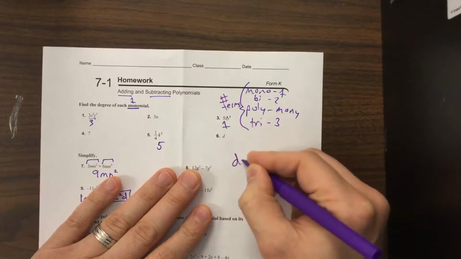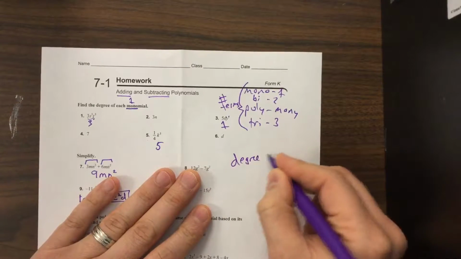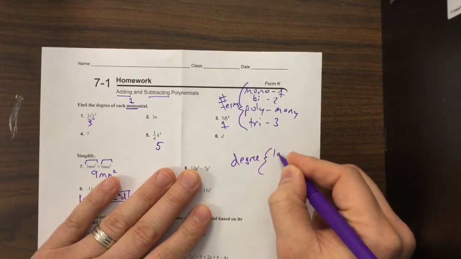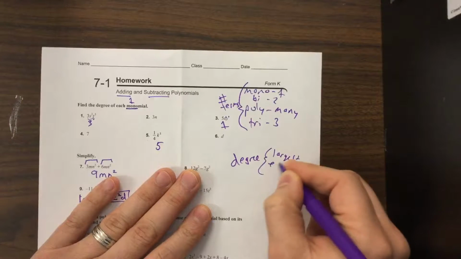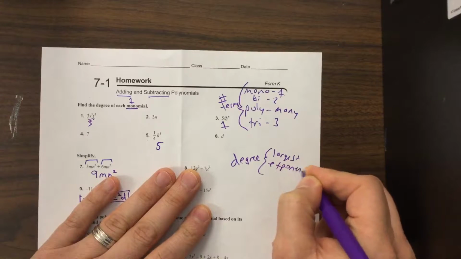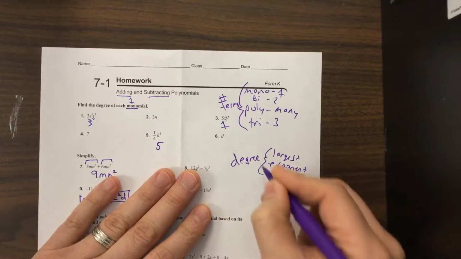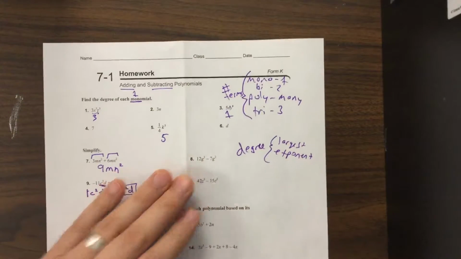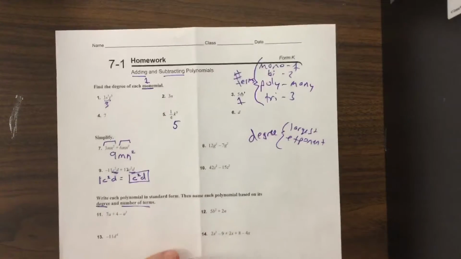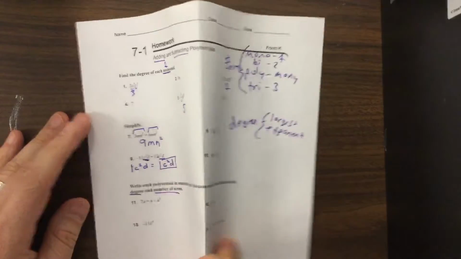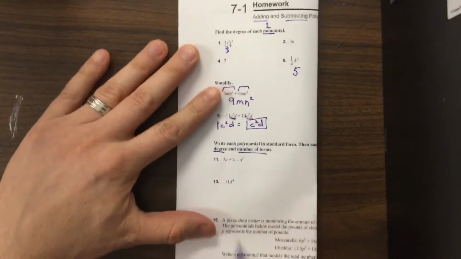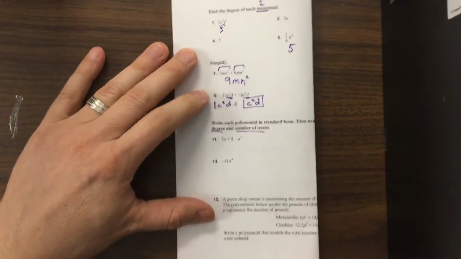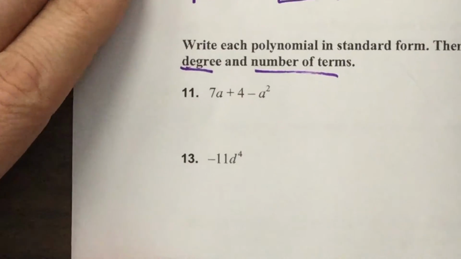The degree is based on what is the largest exponent in the entire thing. Okay, that's how you get that. So really easy if you just remember what it's talking about. Okay, so number 11, we have 7a plus 4 minus a squared.